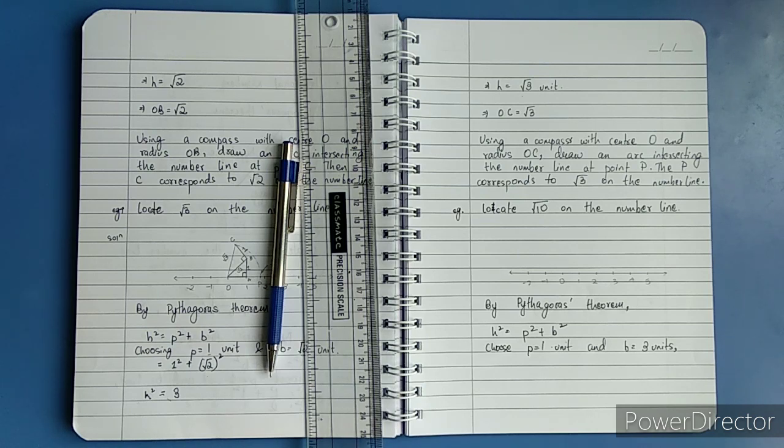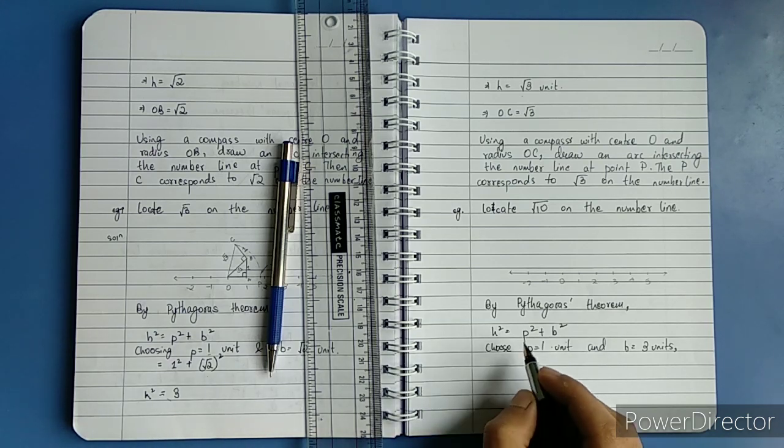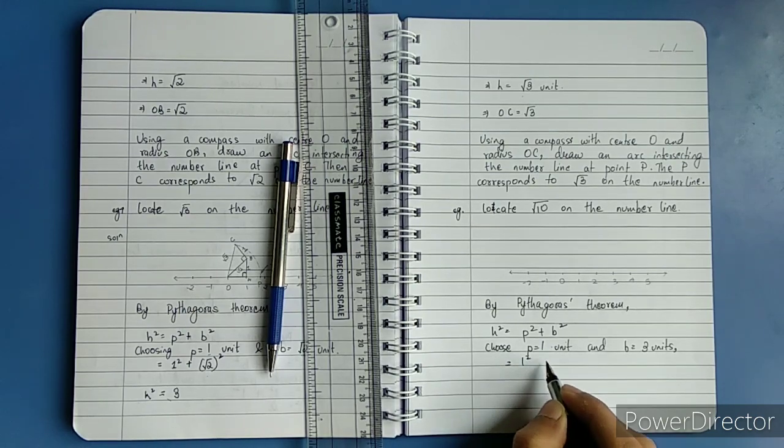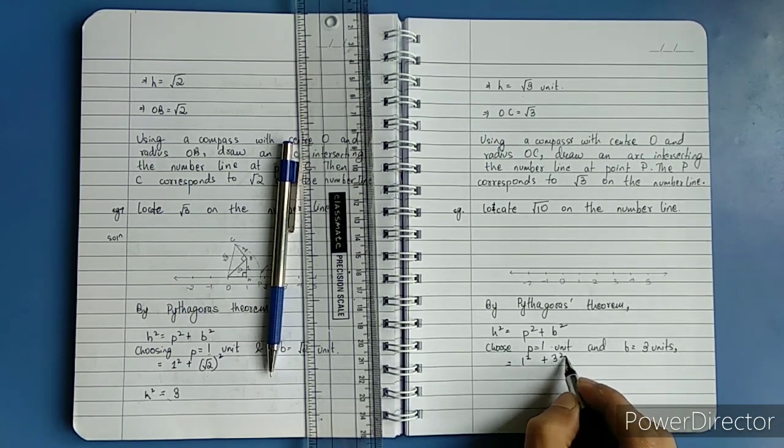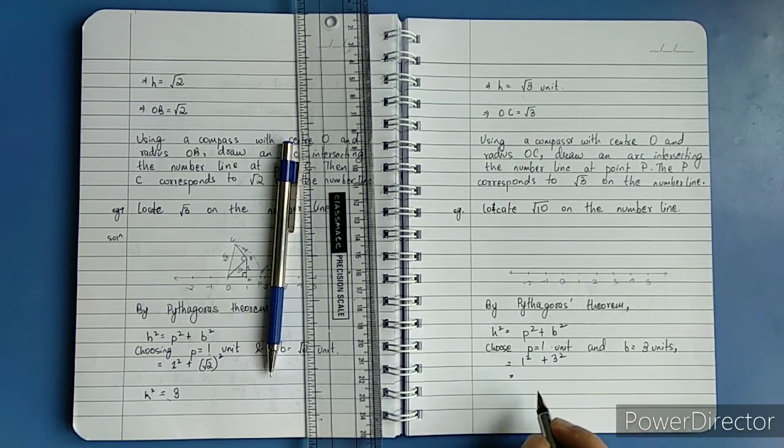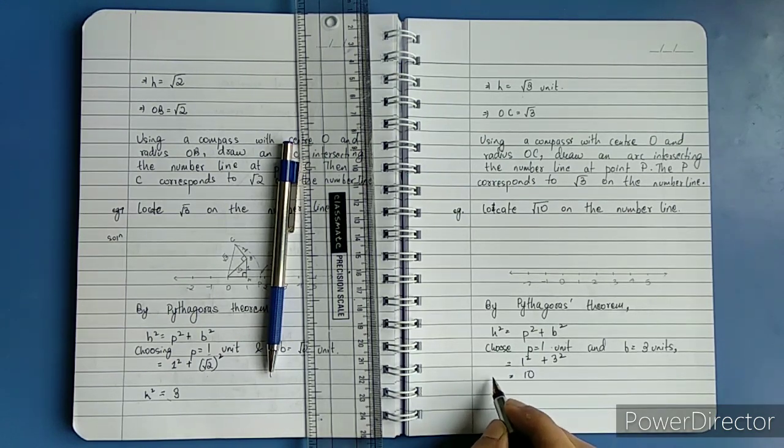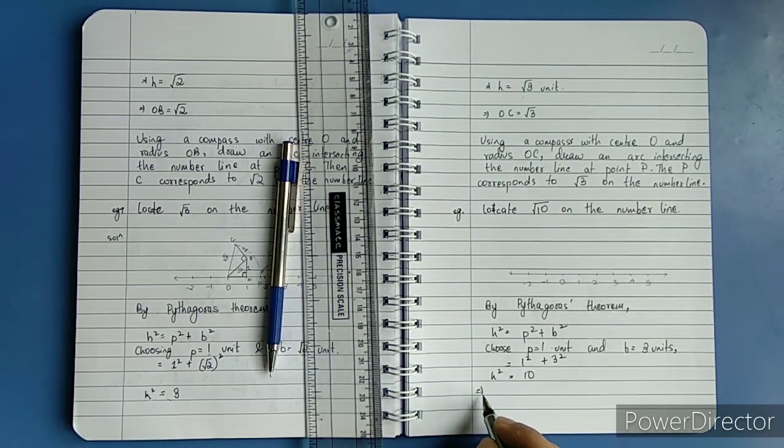You try, you put one value, you try it. If it doesn't satisfy, you try another one. So on putting 1 and 3, it becomes 1 square plus 3 square. 1 square is 1, 3 square is 9, 1 plus 9 is 10. So h square is 10. This implies h is equal to root 10. So the hypotenuse we are getting is of root 10.